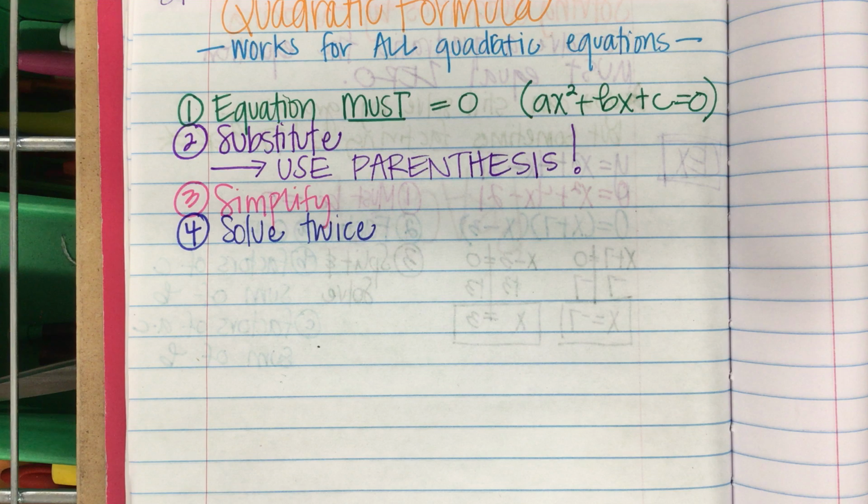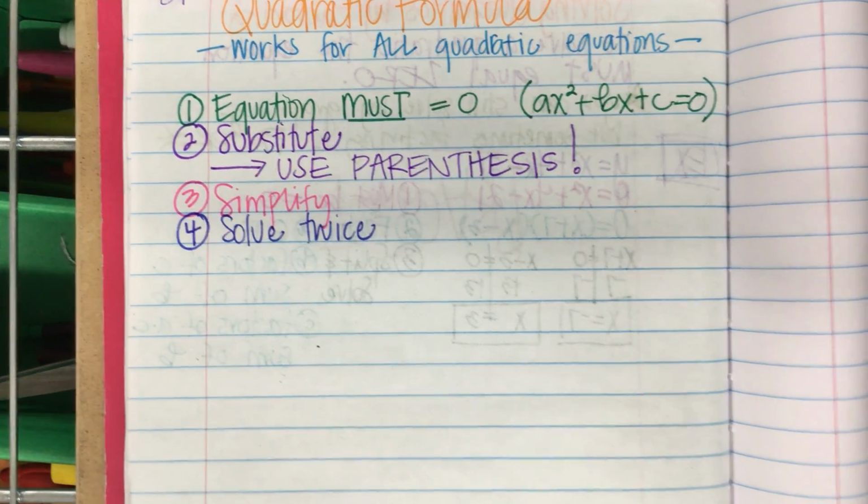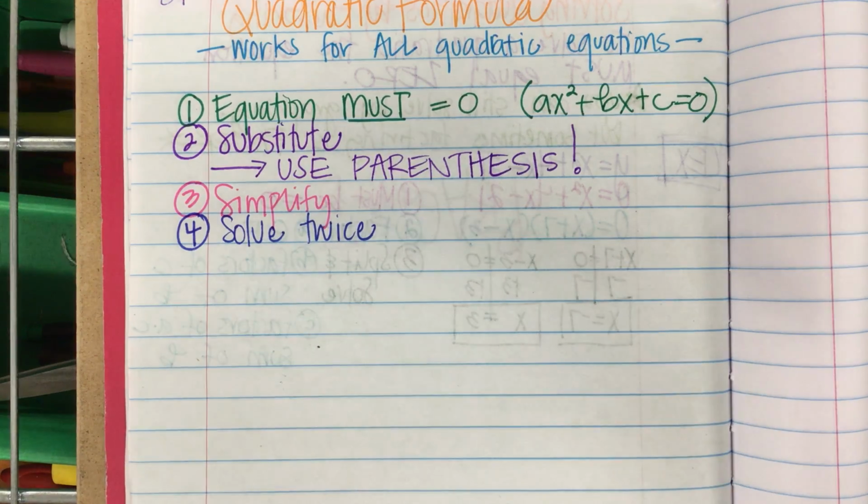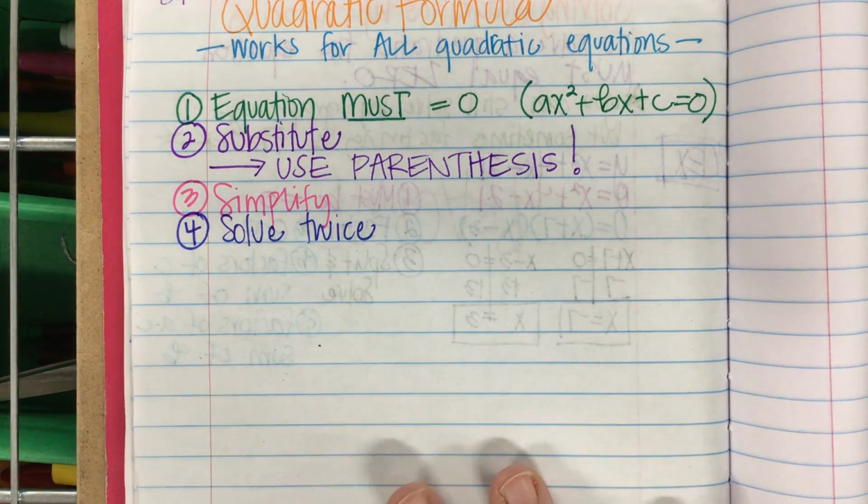Because, ladies and gentlemen, a parabola is a U-shape. And where are the solutions to a parabola located? On the x-axis. And most parabolas cross the x-axis twice. Because that's just the way that a parabola works. Some parabolas have one solution, some parabolas have no solutions, but a majority of parabolas cross the x-axis twice. So that's why we solve it 2 times.